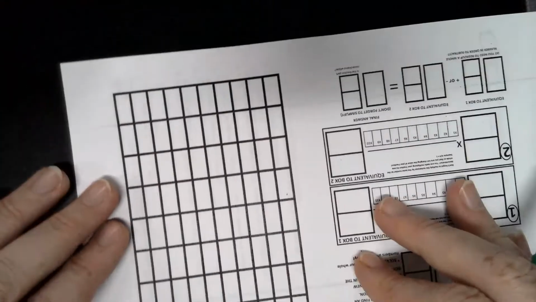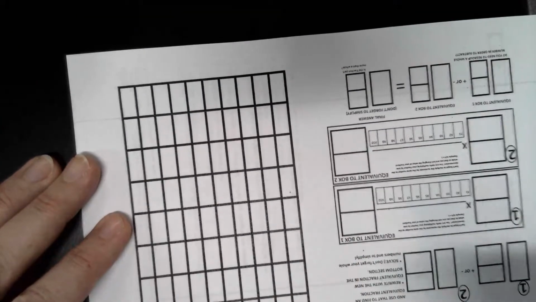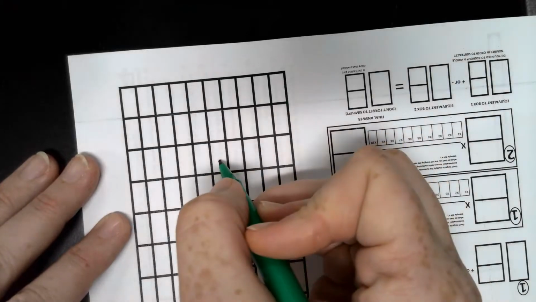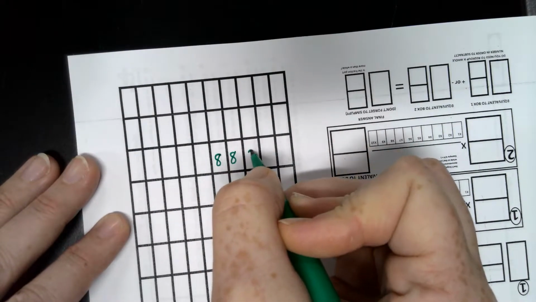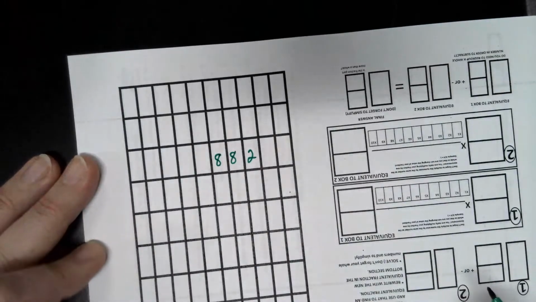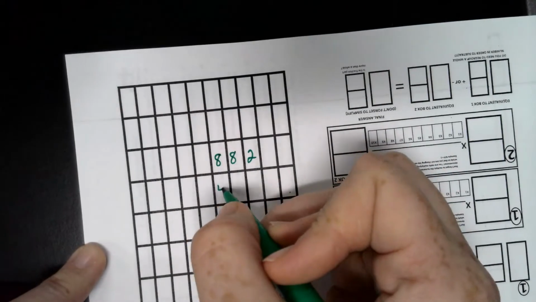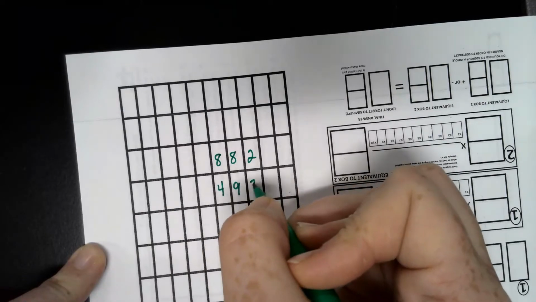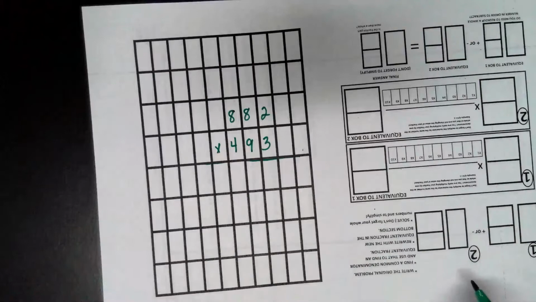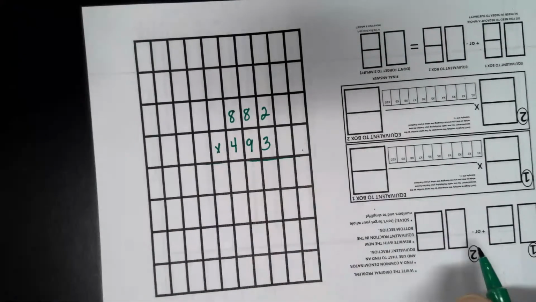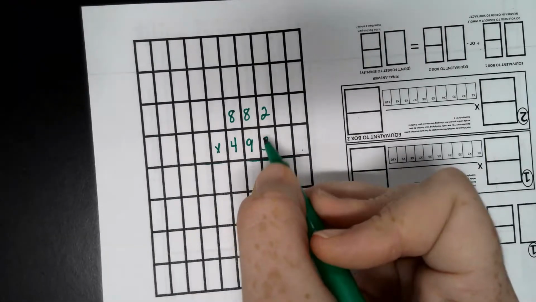Okay, so let's move over here. And we have 882 pounds for one section. And we need to make 493 sections. Okay, remember, pause the video if you need to get caught up. Okay, we're going to take 3 and multiply it by everything.